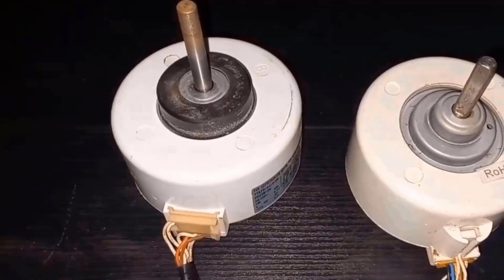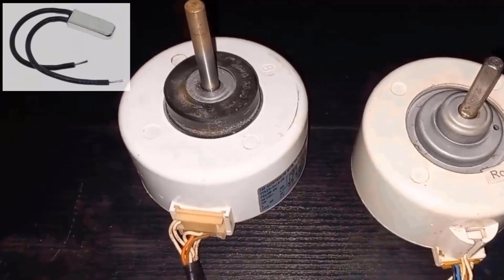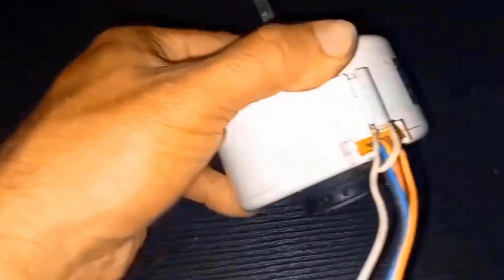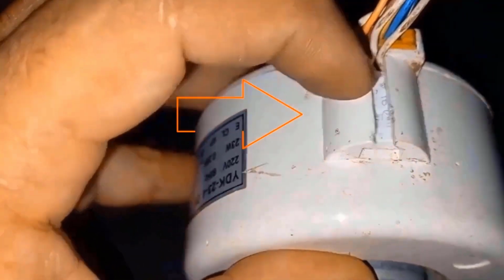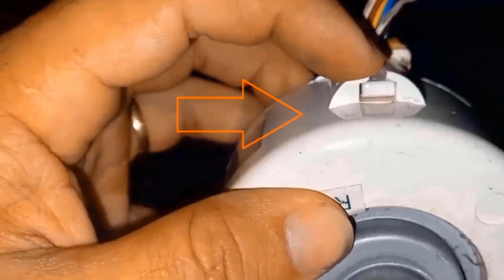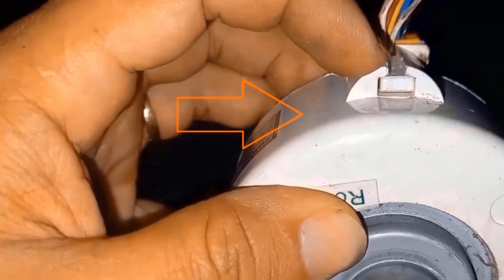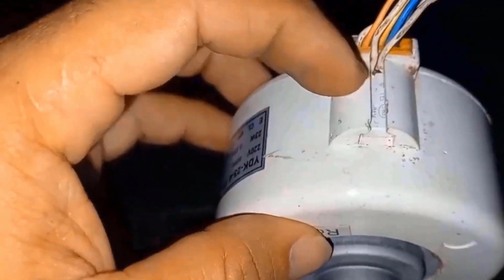Thermal sensor. This sensor protects the motor from overheating. If the motor starts to stall and overheat, the sensor cuts the current to prevent the motor from burning out. If the sensor is faulty, it can prevent the motor from working properly, leading to an error.